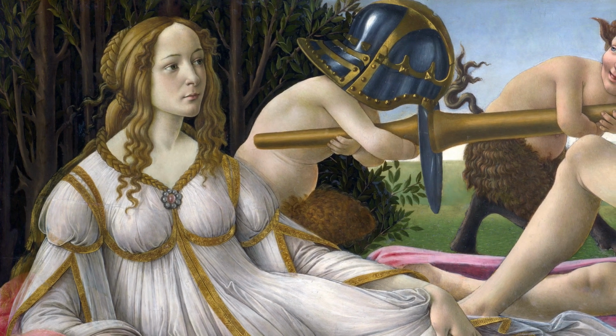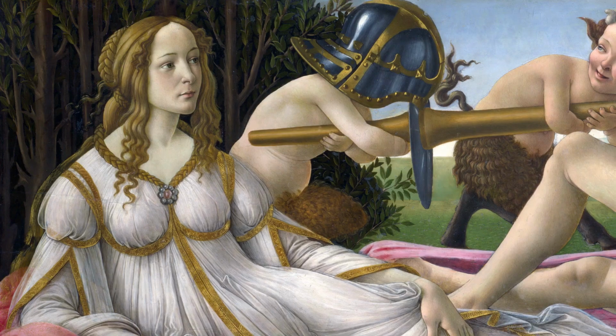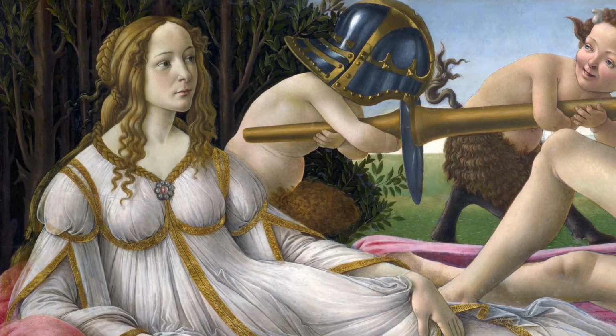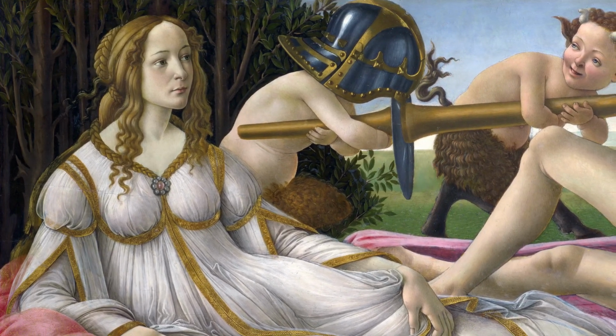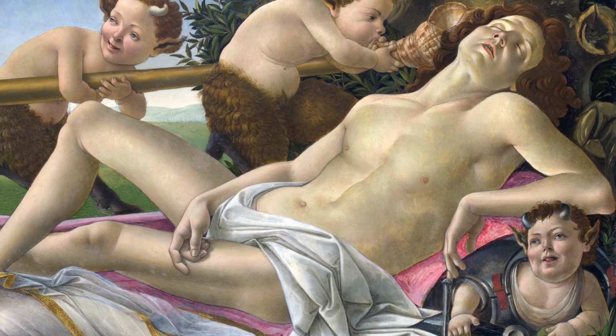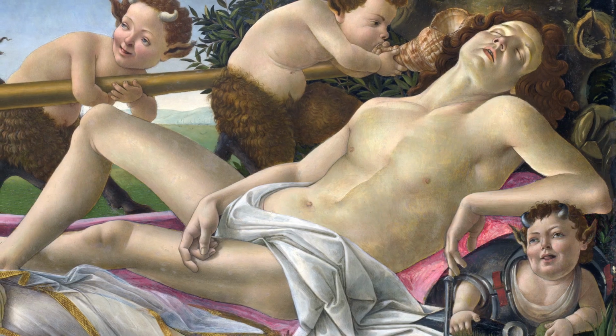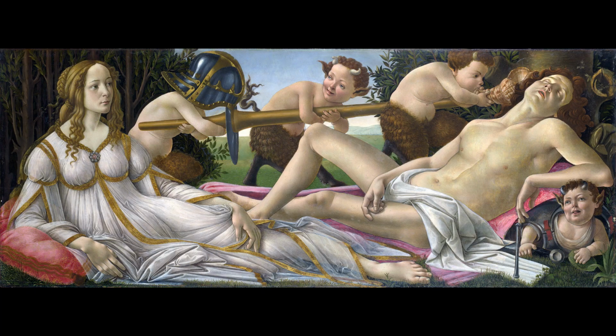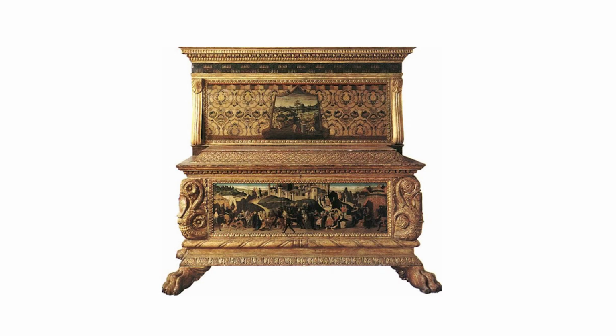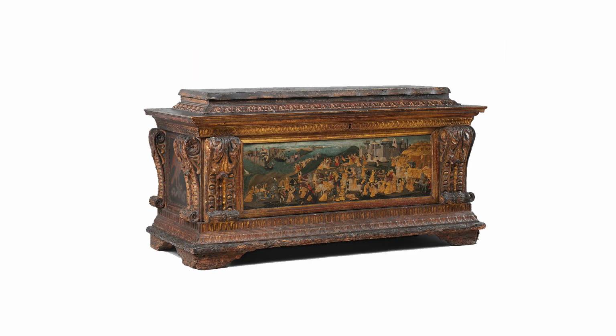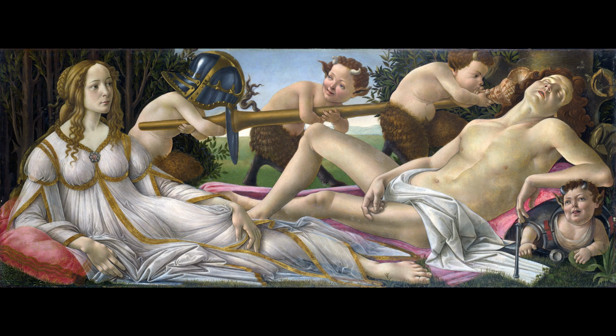Venus, the goddess of love, is awake and alert. She's relaxed, composed, and fully clothed, whilst her lover Mars, the god of war, sleeps soundly. He's completely unaware of what's going on around him. The painting was created as what was known as a spalliera panel, designed to decorate furniture, perhaps the back of a bed or a chest, and it was likely commissioned to celebrate a marriage.